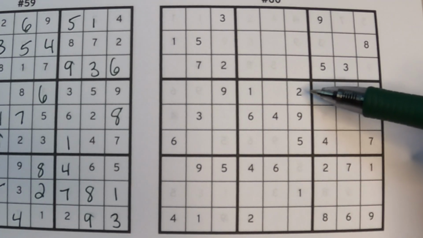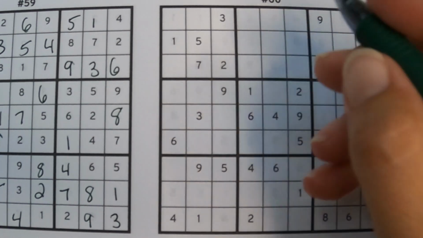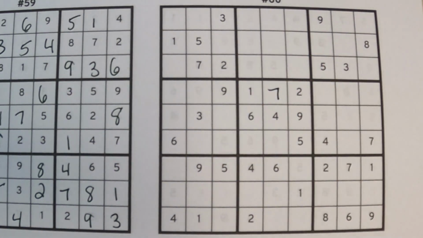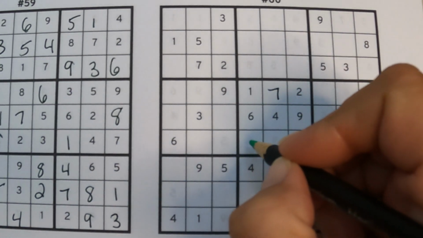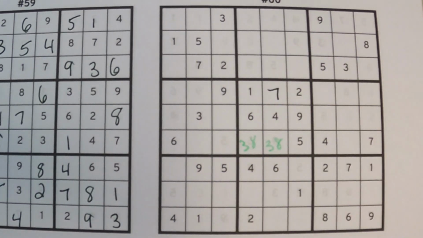If we start with this box, we're missing 3, 7, and 8. We've got a 7 covering these two boxes, so our 7 must be here, but I don't see any other help. So 3, 8, 3, 8. For this box, we're missing 3, 4, and 5.